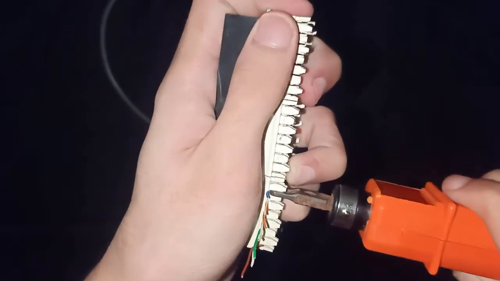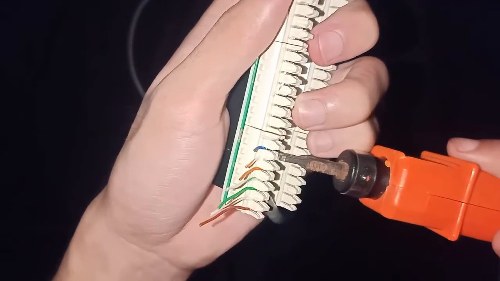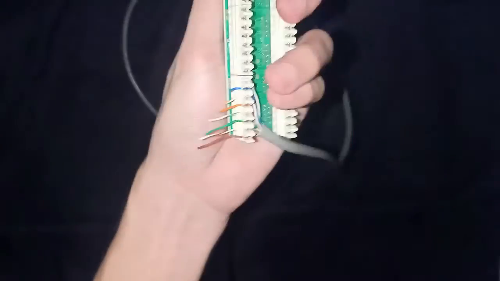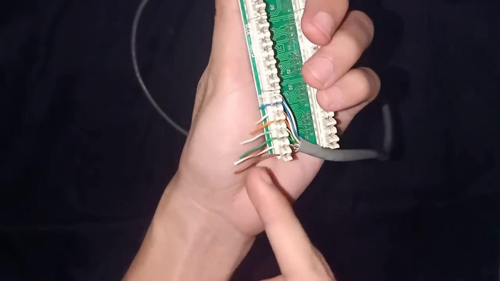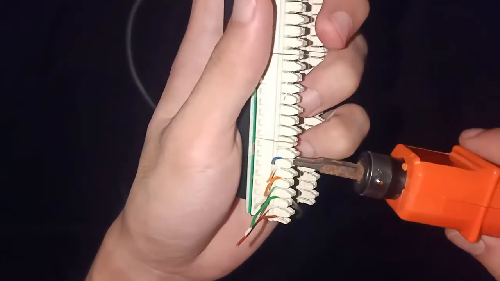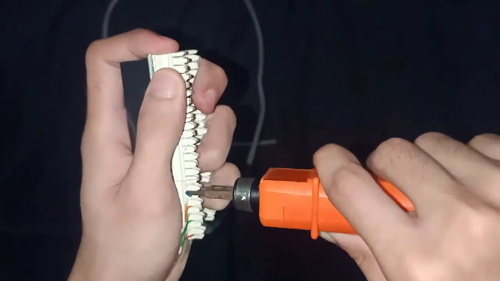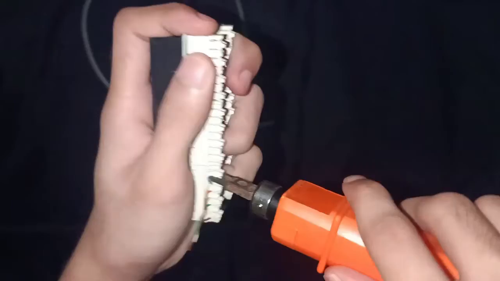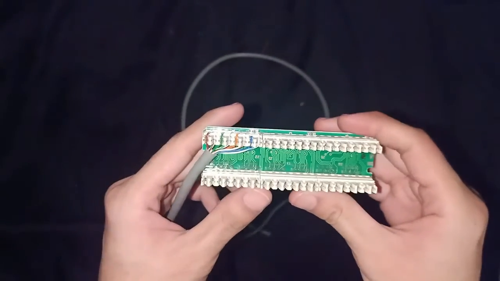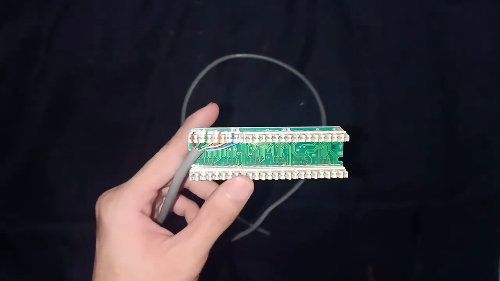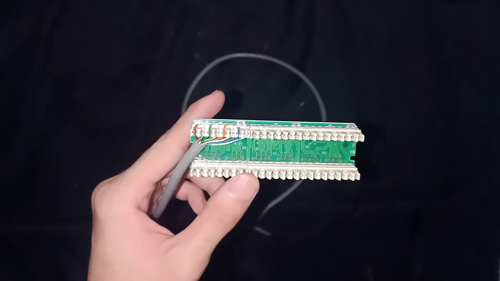That may cause damage. To cut the excess cable, you just have to insert it and press it just like this. So that's it. That's it for this patch panel.